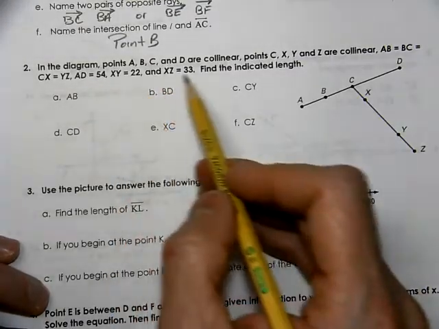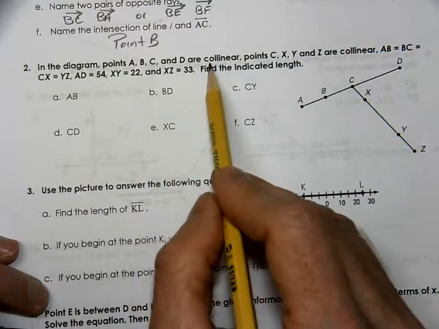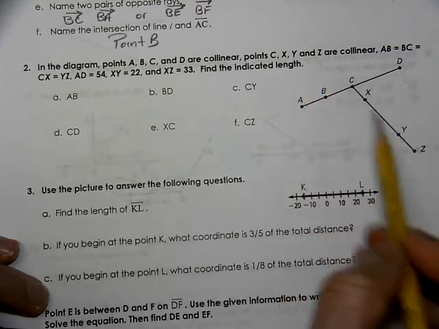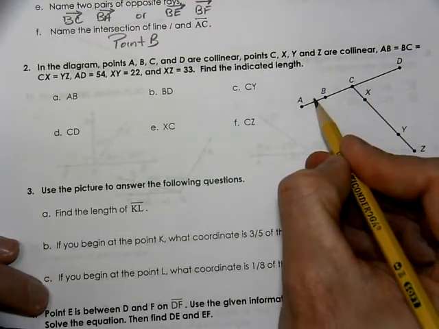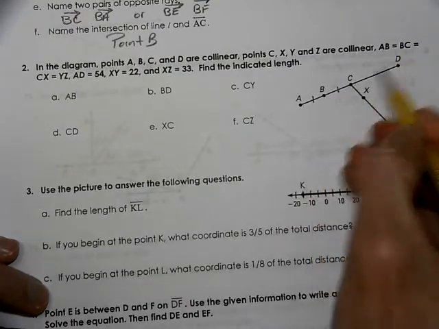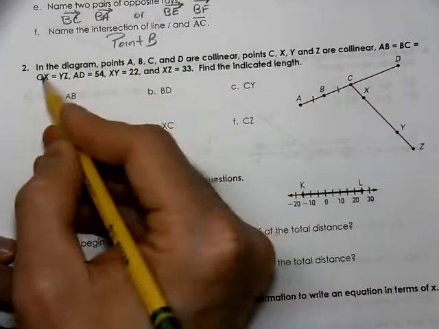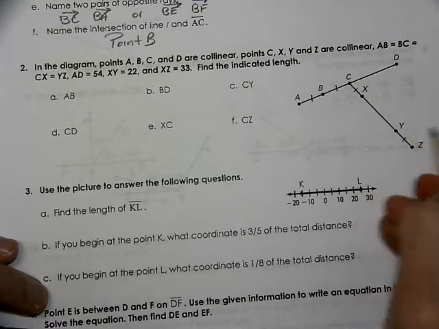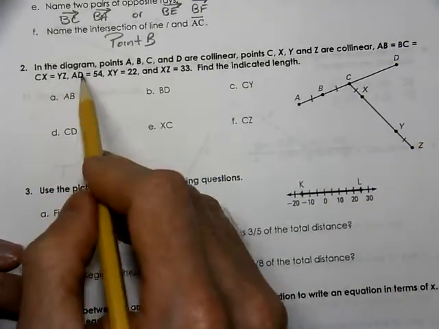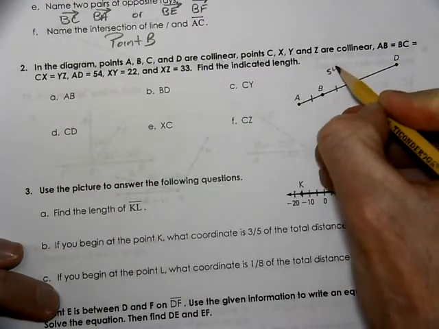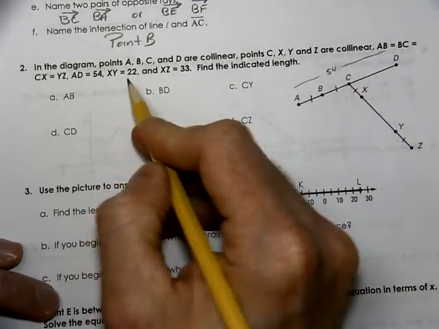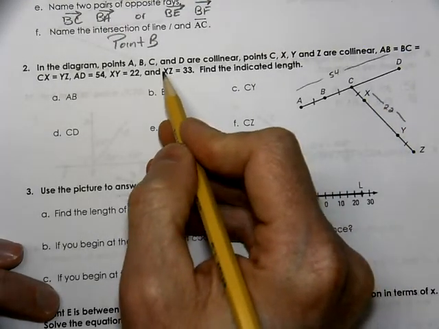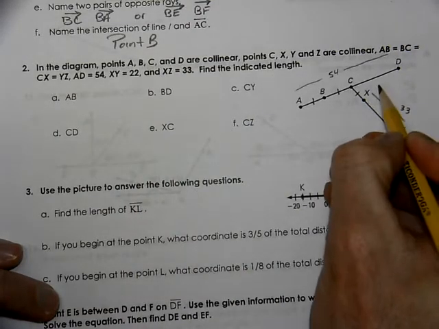Here we see that we have all these different points that are collinear. That means they're all on the same line. We have points C, X, Y, and Z that are on the same line. We have segment AB, which is the same as BC, which is also equal to CX. So we put a little tick mark to show that they're the same, and a little tick mark to show that they're the same. So they're all the same length. AD, they're telling us, is 54. XY is 22. And XZ is 33.